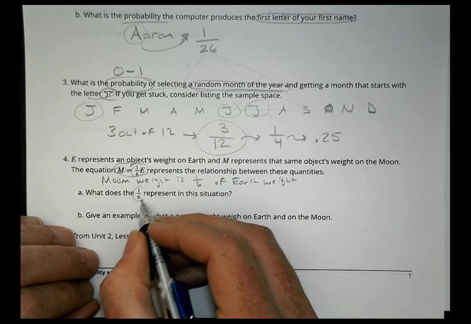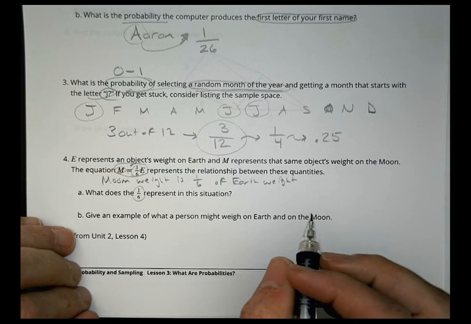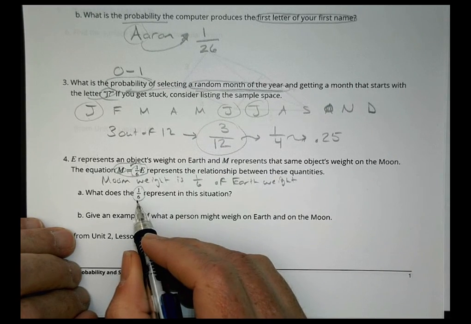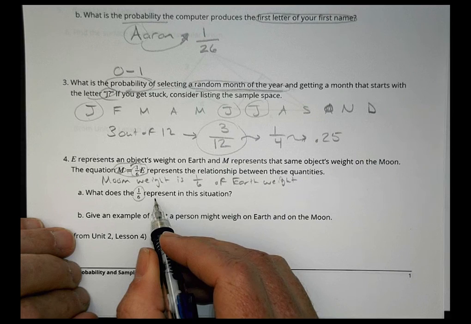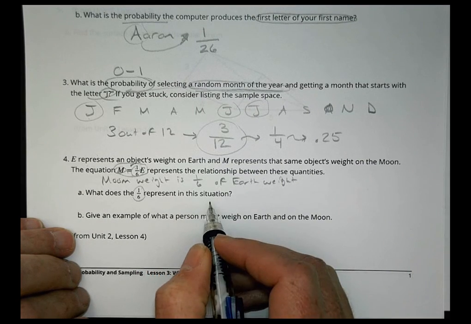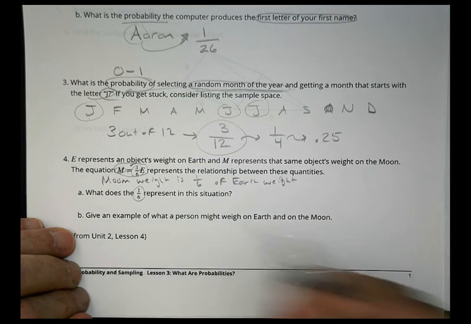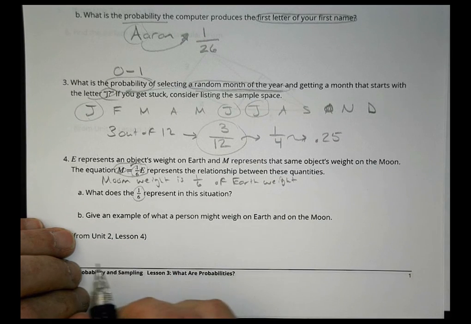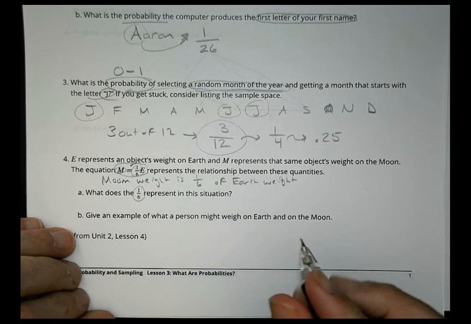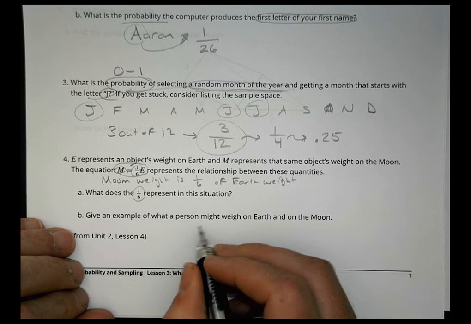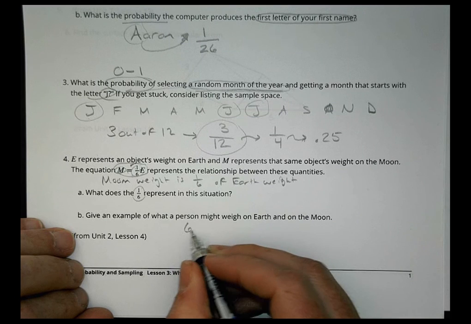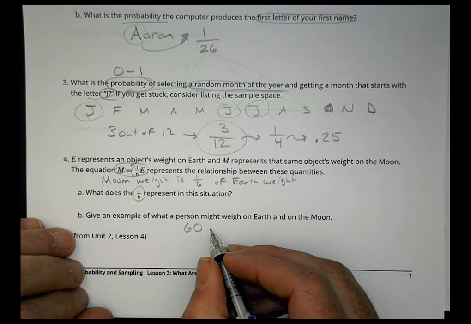So what does the 1/6 represent in this situation? In this situation, the 1/6 represents your weight on the moon being 1/6 of the weight on the Earth. That's what the 1/6 is. Okay? Give an example of what a person might weigh on Earth and the moon. So let's say, for example, we'll do some simple ones here. Let's say you're a little kid and you weighed 60 pounds on Earth.